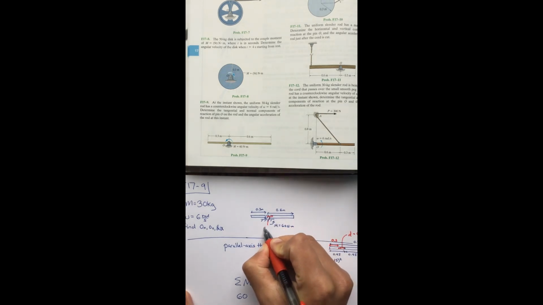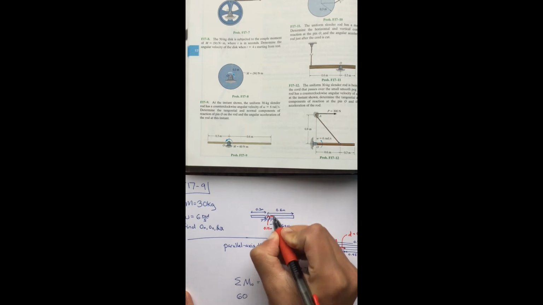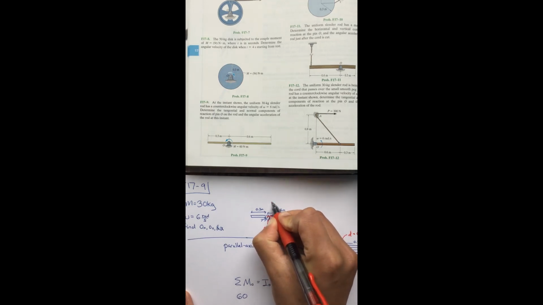So this distance is 0.15 meters, and we have a force of gravity acting down here, which is m times g. And that causes rotation in the negative direction. So this is minus the mass, which is 30, times g times this distance, which is 0.15.